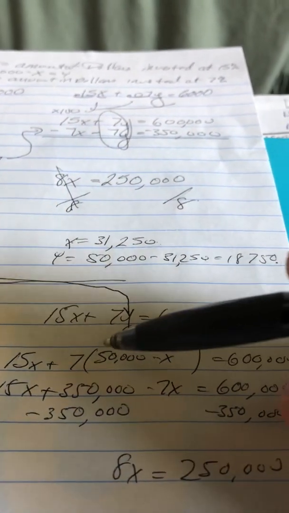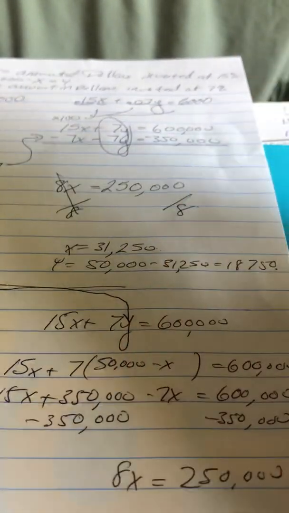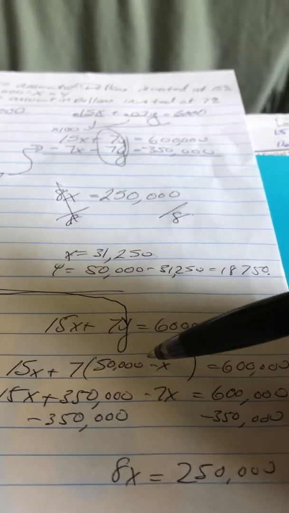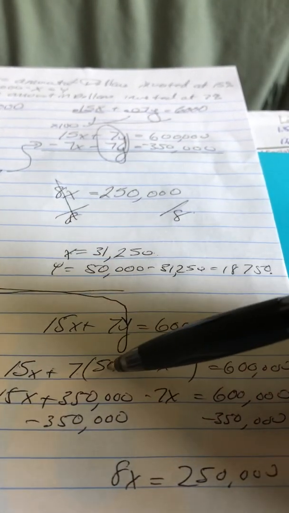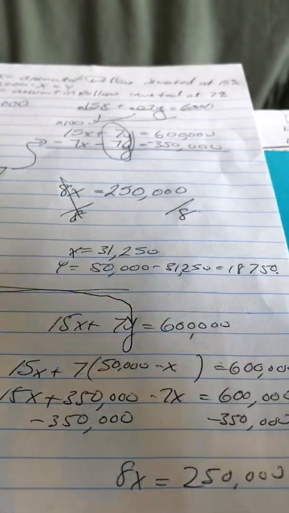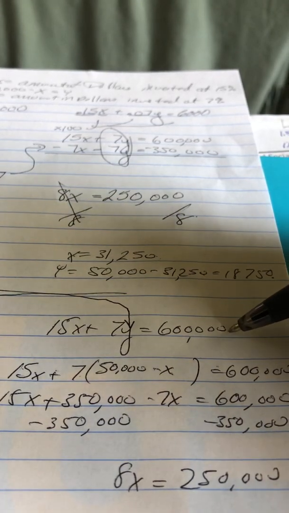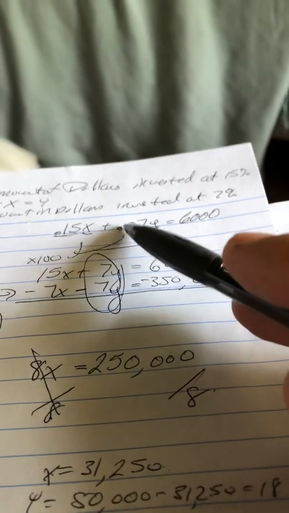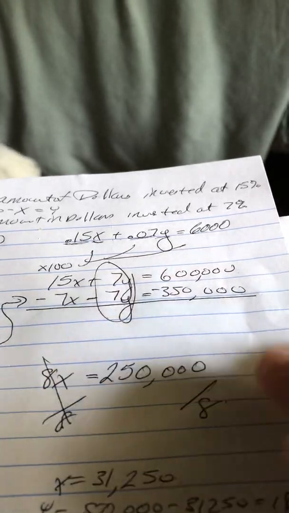So what ends up happening is I replace the y, I give the boot to the y, it gets thrown aside, and I replace it with the expression that contains the x. So I now have 15x plus 7 times 50,000 minus x is equal to 600,000. I should make a comment that I started with 15x plus 7y is equal to 600,000, rather than the 0.15x plus 0.07y is equal to 6,000. I multiplied everything through by 100.